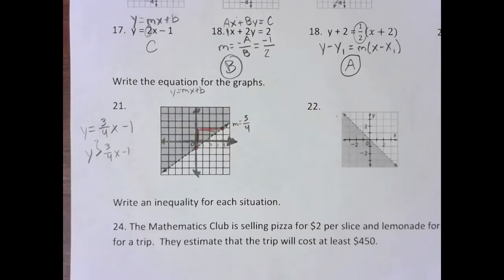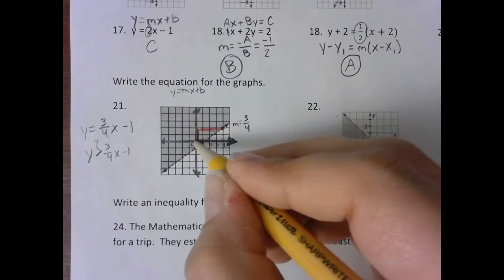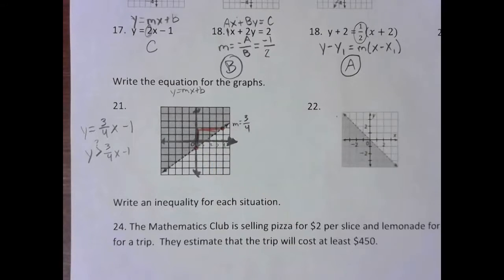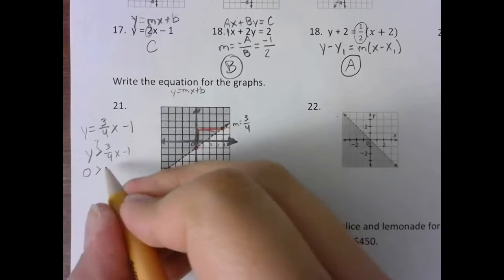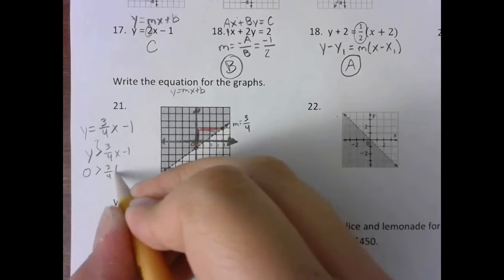So this is a question. I think so. To test it out, let's try 0, 0. That's definitely a shaded area, so we should get a true statement. So put 0 in for y. Put 0 in for x.